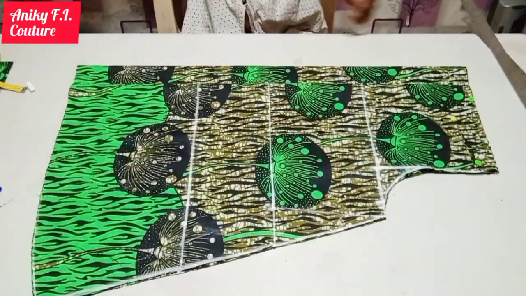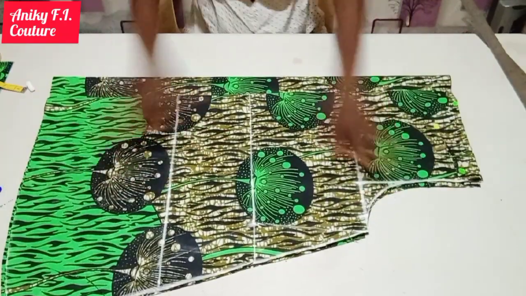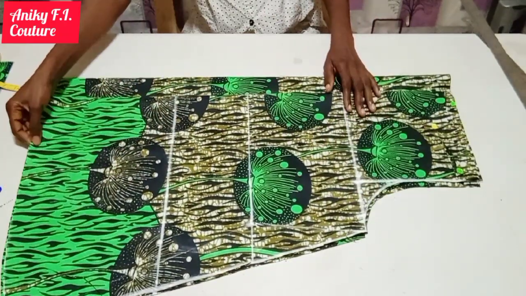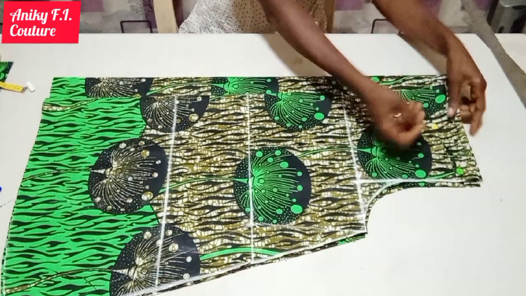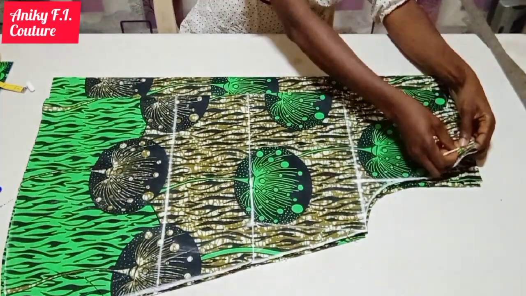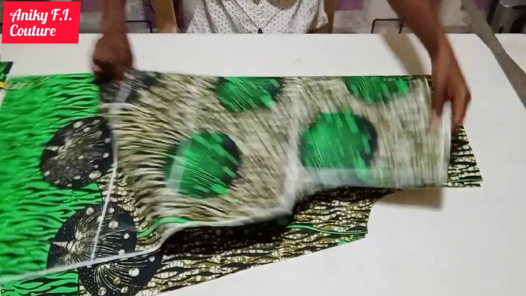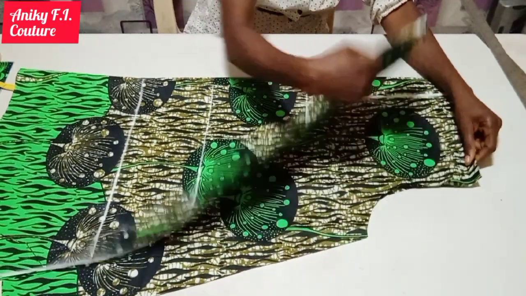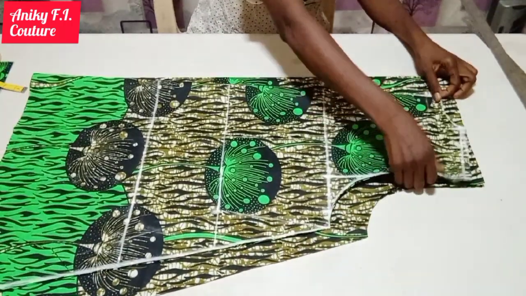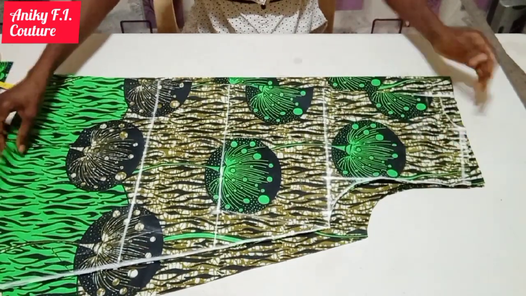So here it is now, as you can see. For me to shape out my neckline for the front part, I'm going to remove the pin on my back part and I'm going to let it align on the shoulder like this for me to shape out my shoulder slope and my neckline.